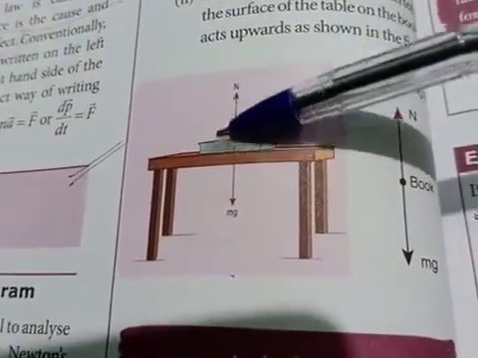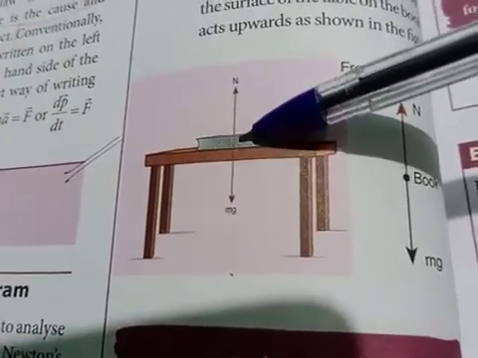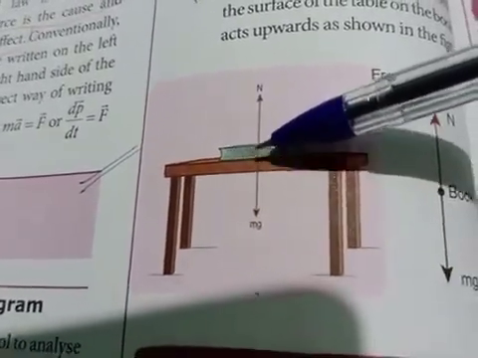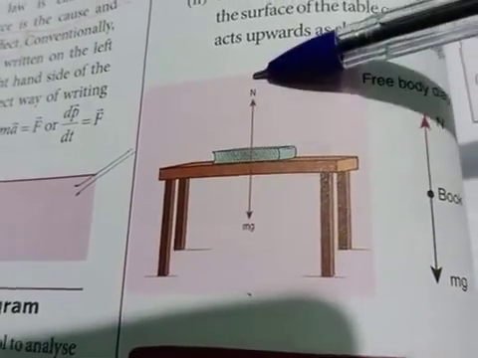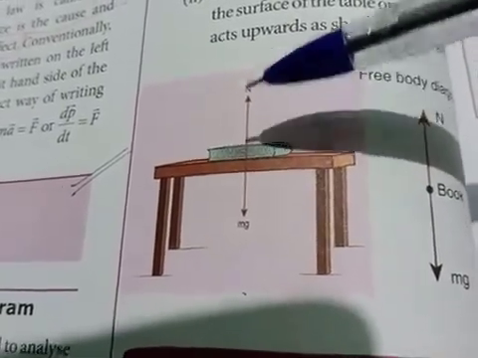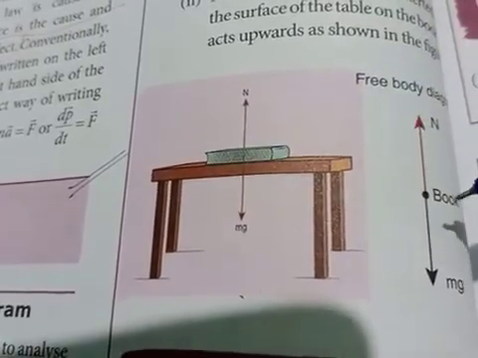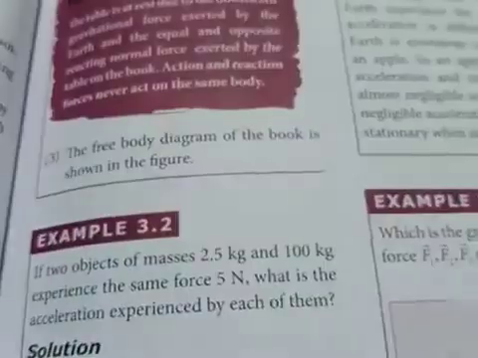The book is at rest. So downward what is there? Gravitational force. Upward what is there? Normal force. And we are drawing a free body diagram for this. How are we drawing it? You see, this is a free body diagram.